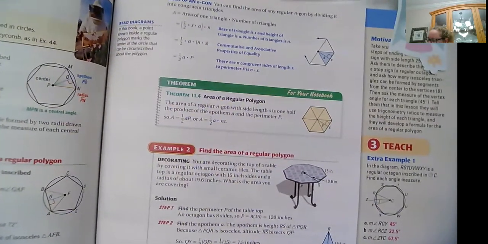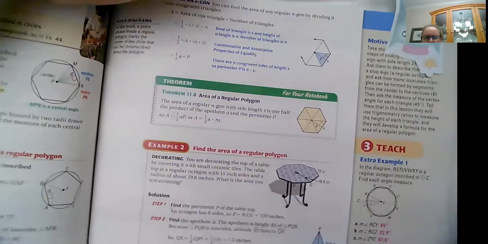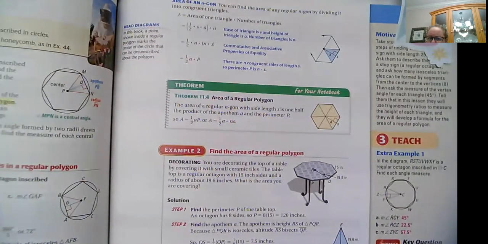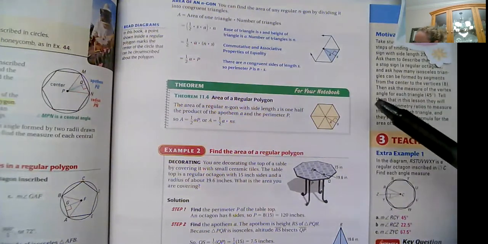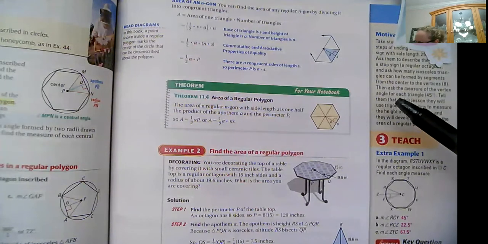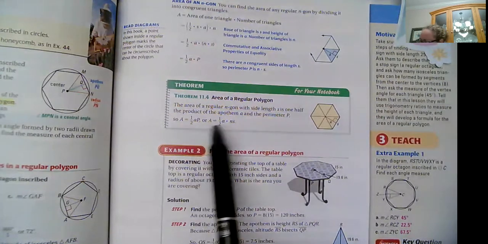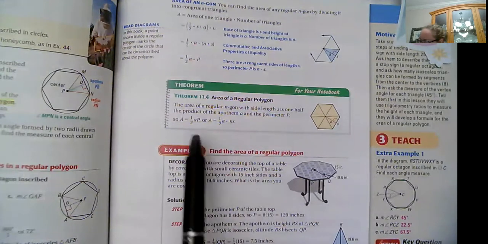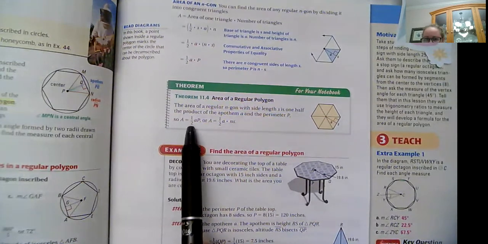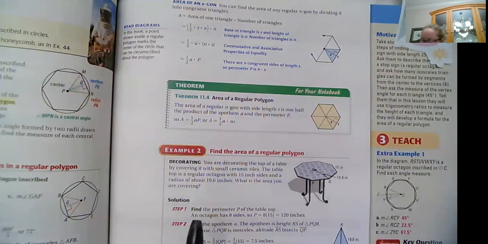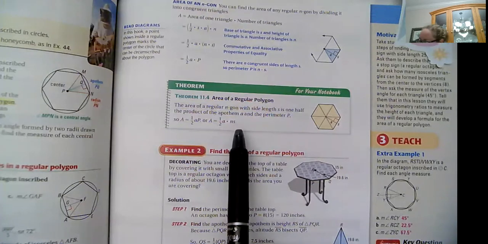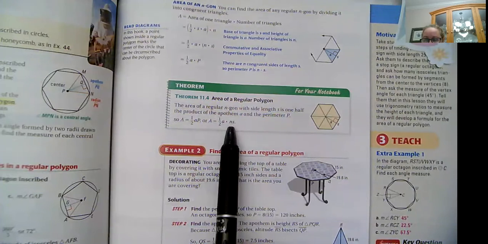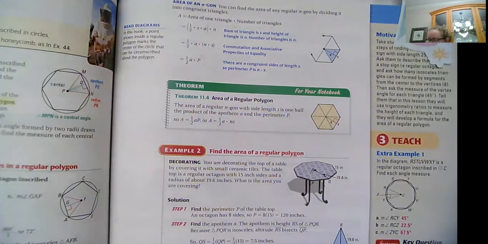Now we're going to go back to the book for our next theorem. Our theorem says area of a regular polygon. So the area of a regular n-gon with side length S, so this is the side length S, is 1/2 the product of the apothem A and the perimeter P. So we have 2 different formulas depending on the information that they give you. So to find the area, it is 1/2 the apothem, which is that height from the center to the base, times the perimeter, or if they don't give you the perimeter, you can figure it out with the number of sides. That's what n is, how many sides your polygon has, and the side length itself.